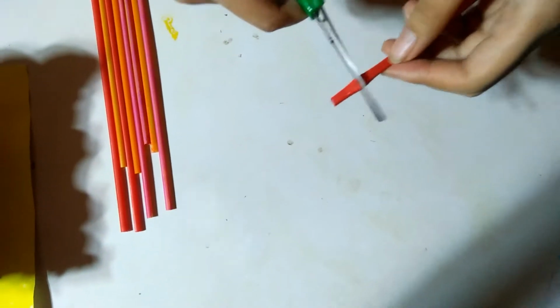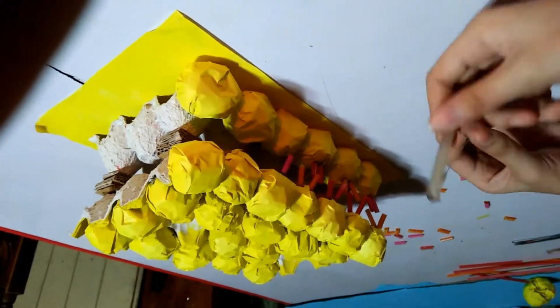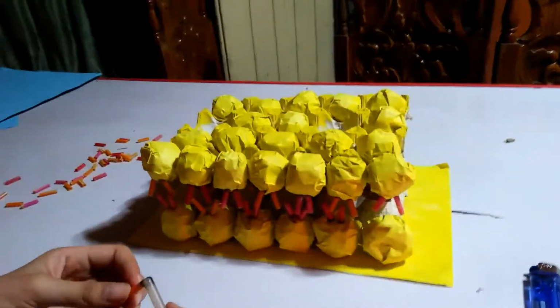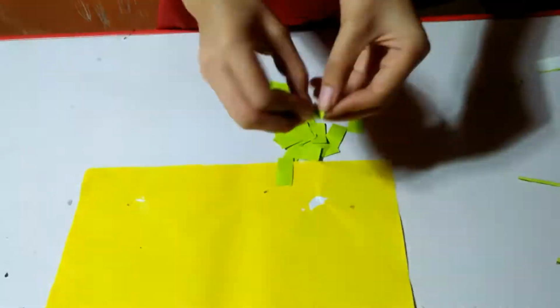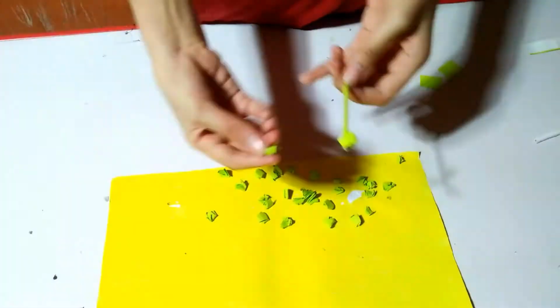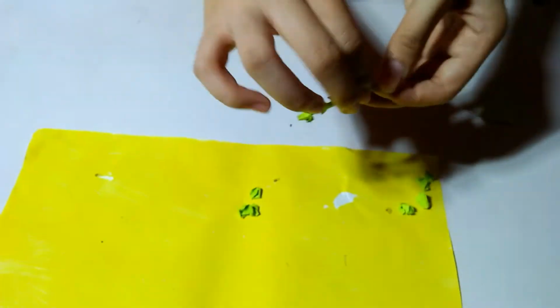We are now in the fifth step, and I just cut the straws and stick it into the scrambled paper. Next step, cut the construction paper into smaller pieces and crumble it, and then glue it up.